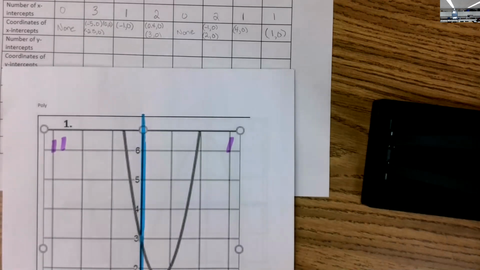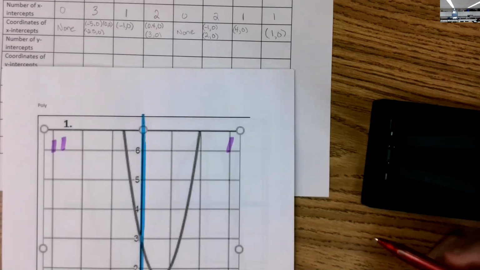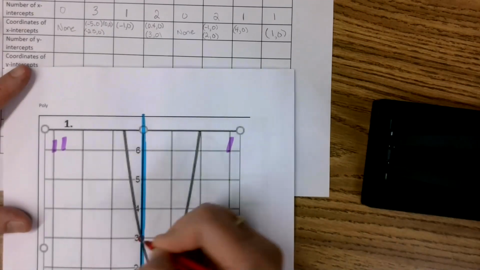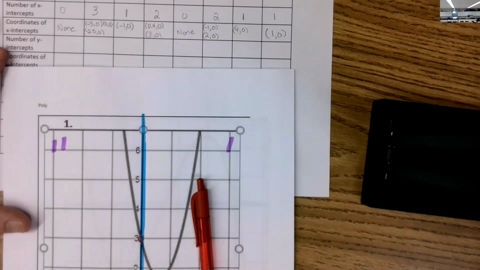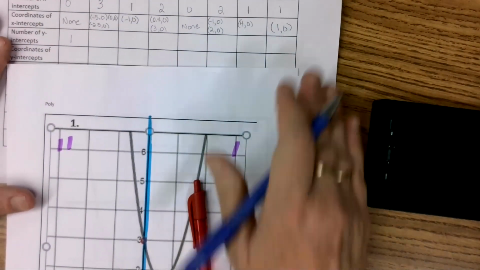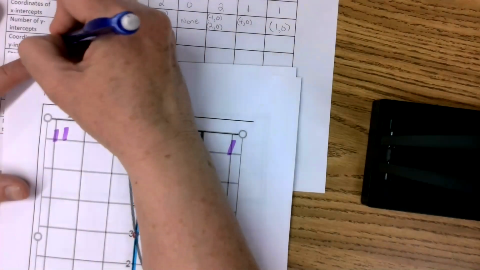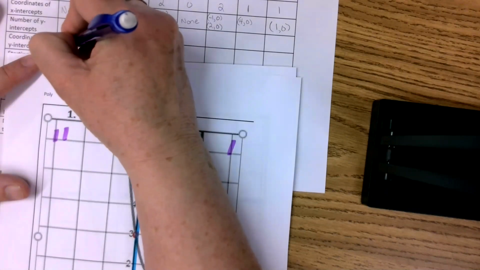All right, come back. How many times does it cross the y-axis? Once. Where? At 3. Okay, give me the coordinates. I don't know. Is it +3? Yep.